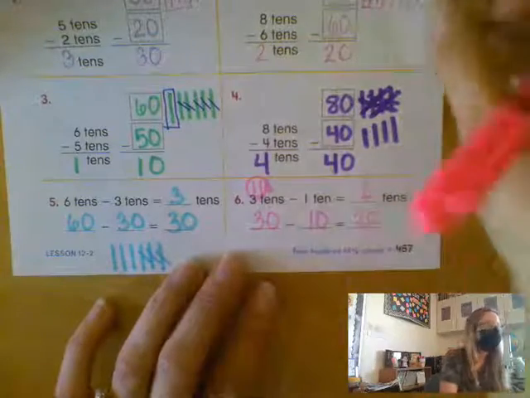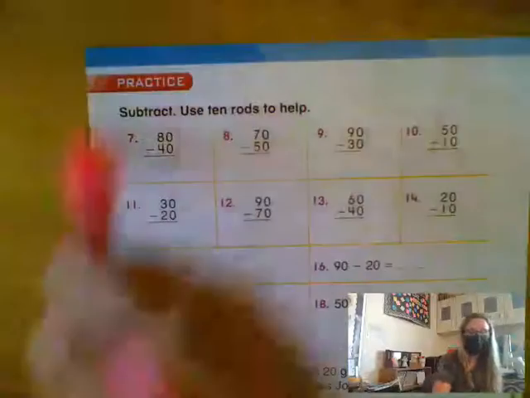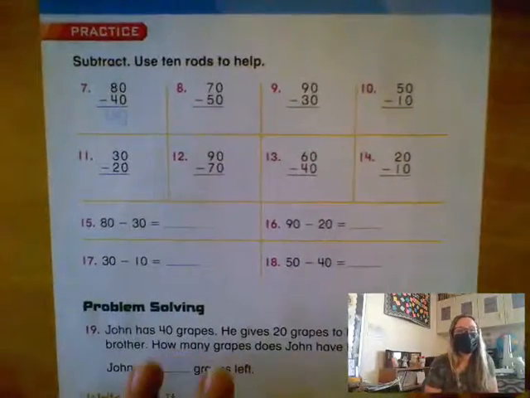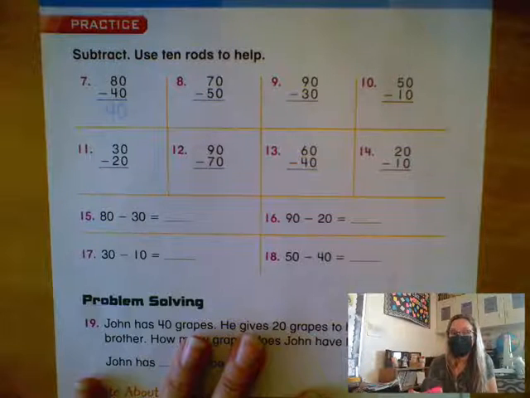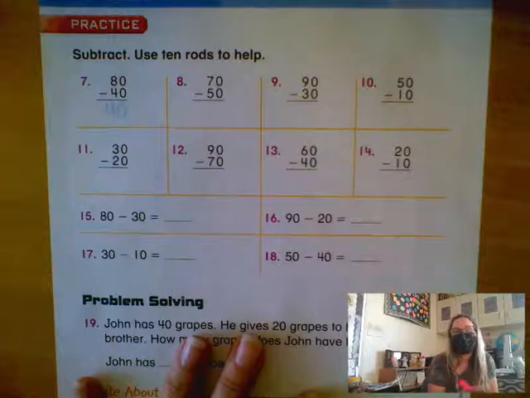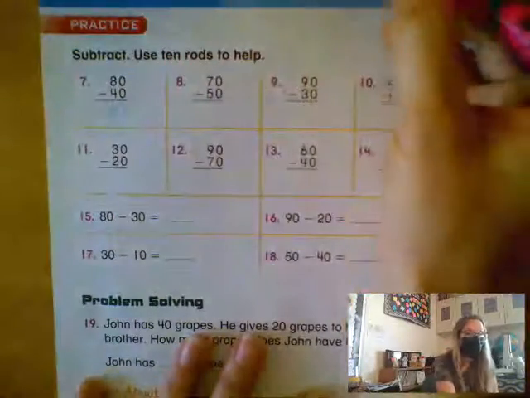Ready? Let's turn the page. And for this part, I want you to go ahead and take a minute to do these ones on your own. If you're at home, you can pause the video, and then we will check it in just a minute. Don't hesitate if you need to draw them out.